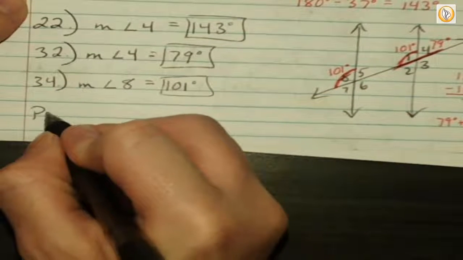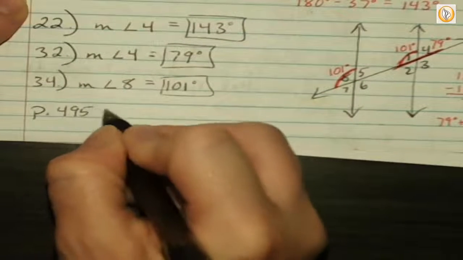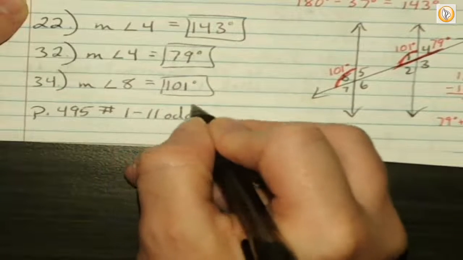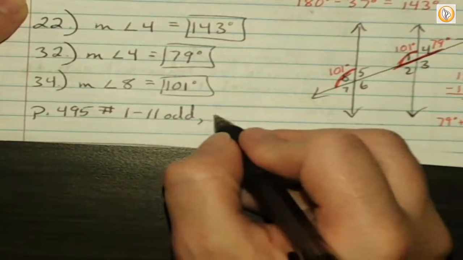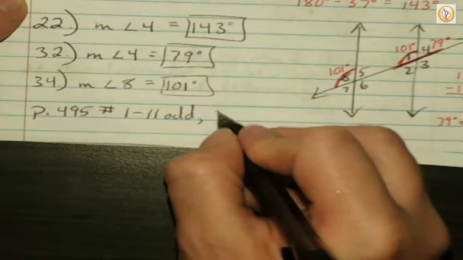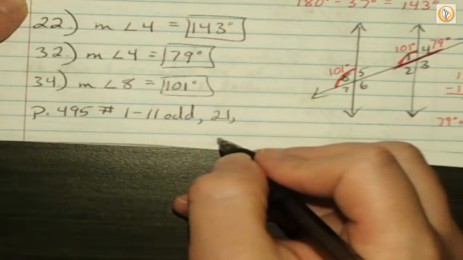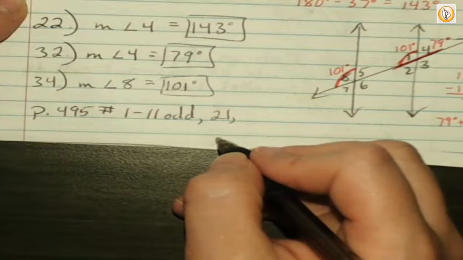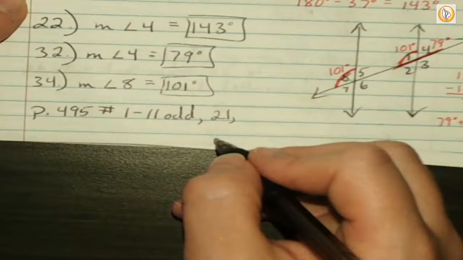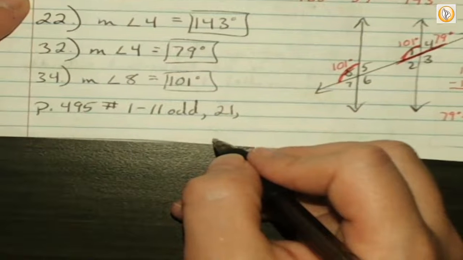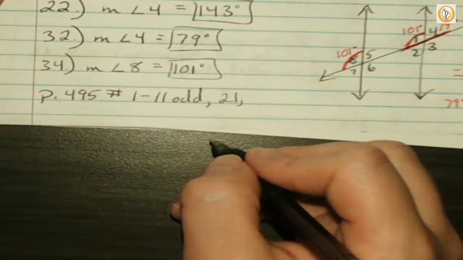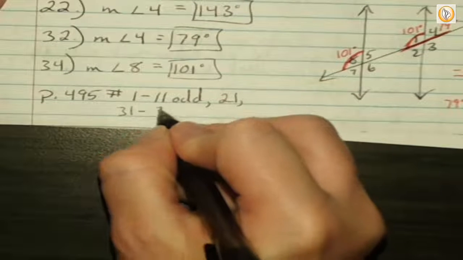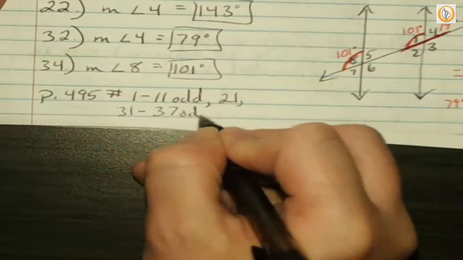You will be doing page 495, numbers 1 through 11, odd. You will be doing number 21. And 31 through 37 odd.